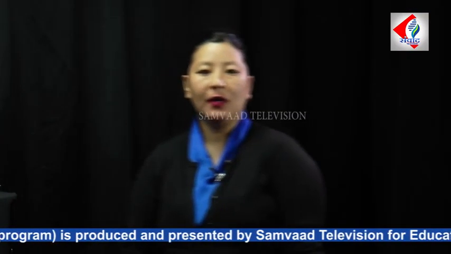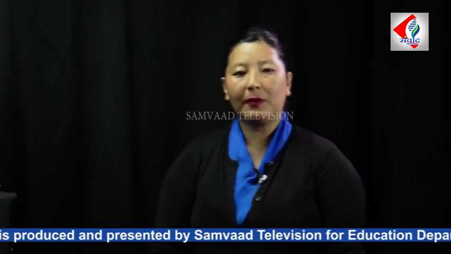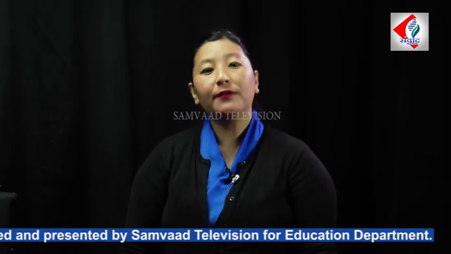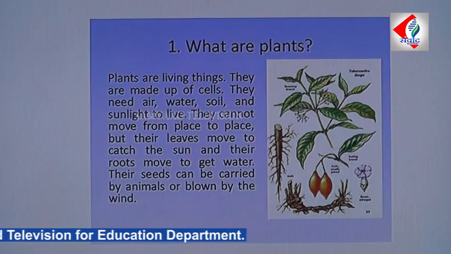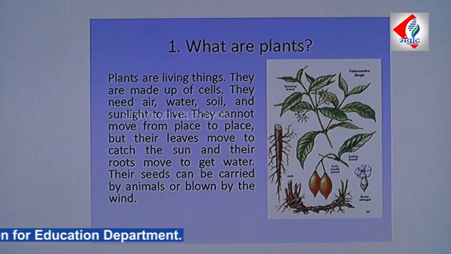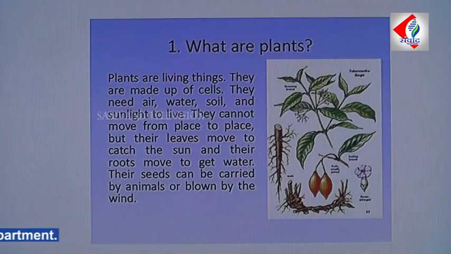So like I told you, since we get oxygen from the plants, plants are very important for our survival. So what are plants? Plants are living things, and they are made up of cells. They need air, water, soil and sunlight to live. They cannot move from place to place, but their leaves move to catch the sunlight, and their roots move so that they can get water.